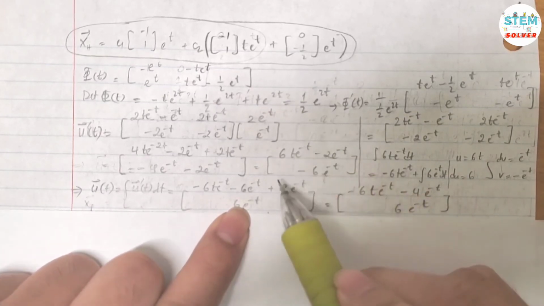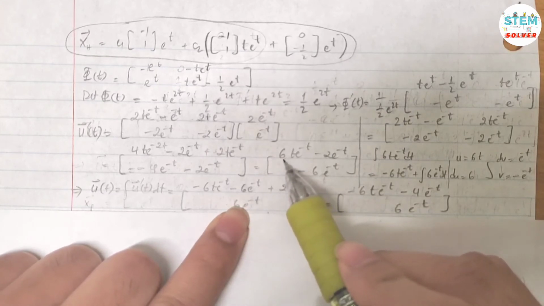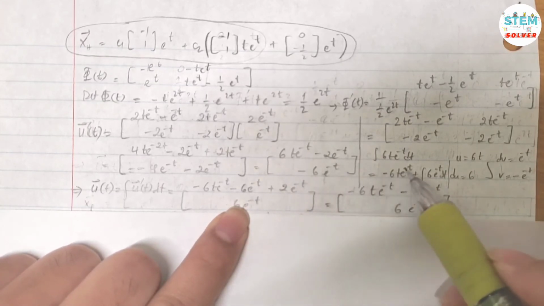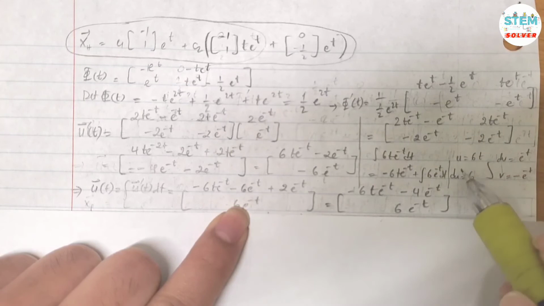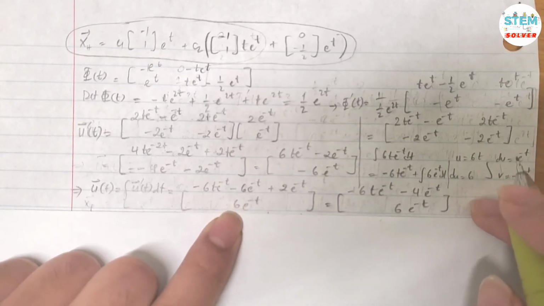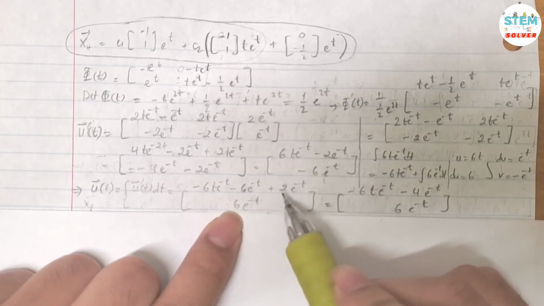Let's take a look at the integral of 6t e to the negative t. I worked it out over here. Let's use the integration by parts method. Let u equal 6t, du equal 6, dv equal e to the negative t, v equal negative e to the negative t. I'm pretty sure you know how to do the integral, guys. And this and this are easy.